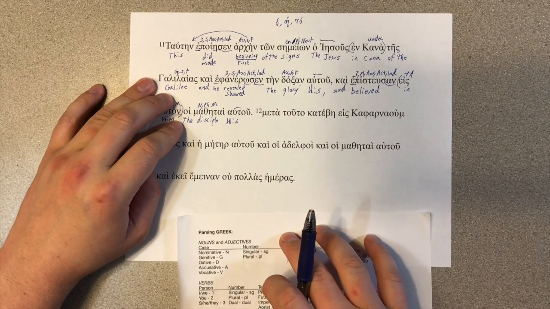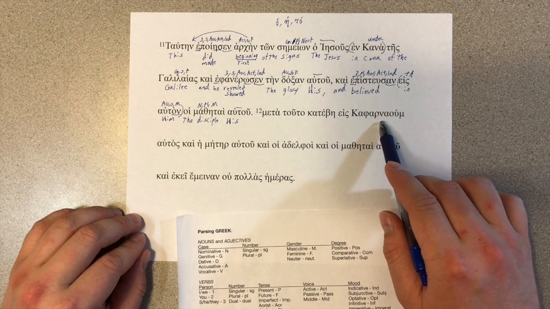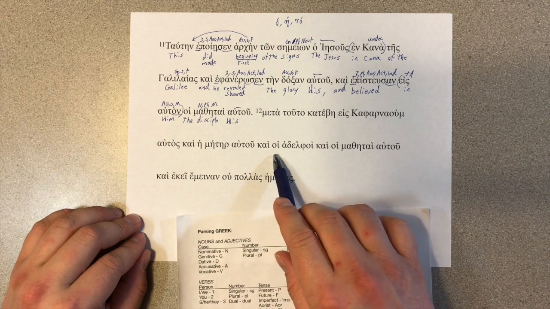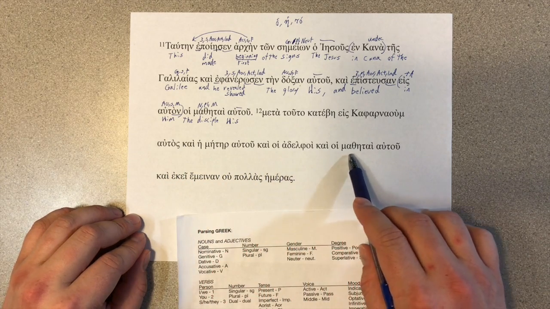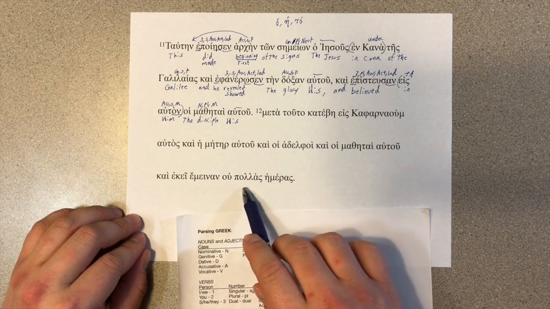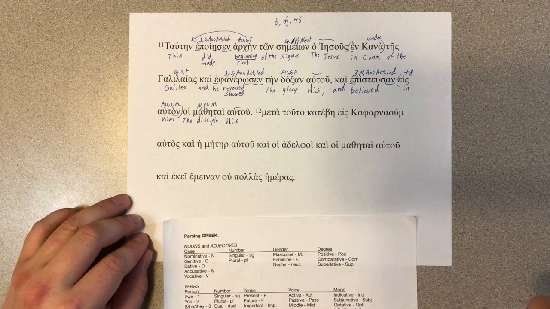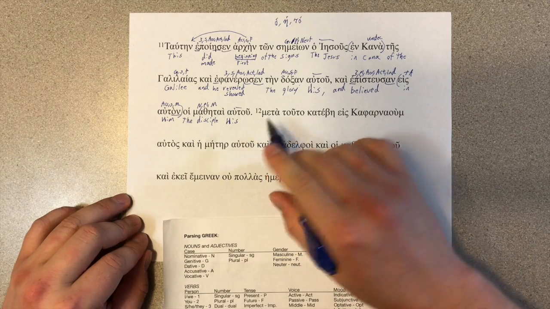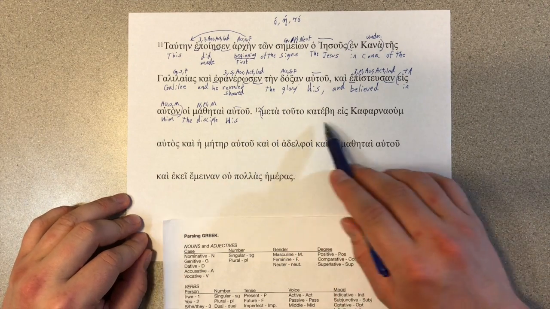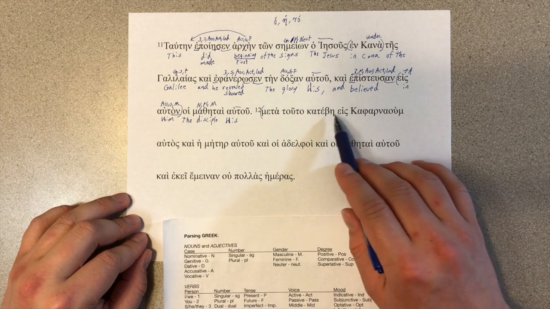And now the Greek. Meta tuto katebe eis Kapharnaum autos kai he meter autu kai hoi adelphoi kai hoi mathetai autu kai ekei emeinan ou pollas hemeras. Pretty simple sentence. Very first thing that we find is a preposition, so I'm going to put a bracket right there, parent right there, and ignore it. Here's a verb, katebe.